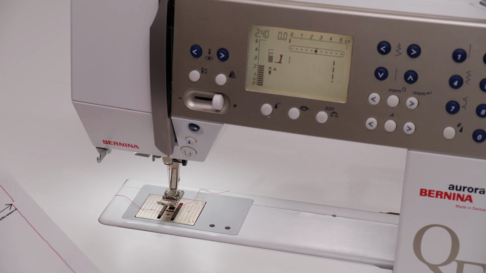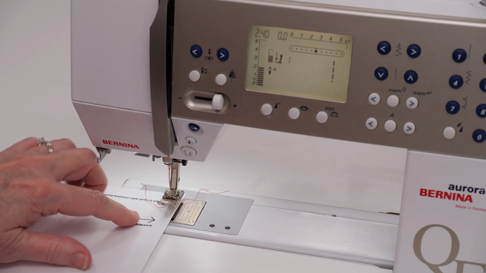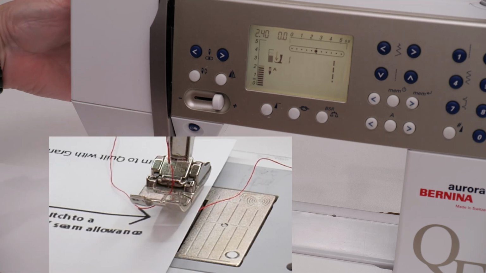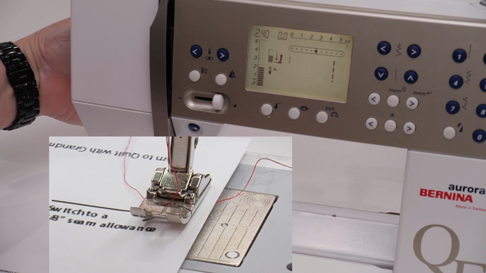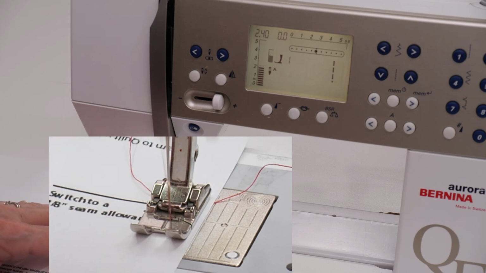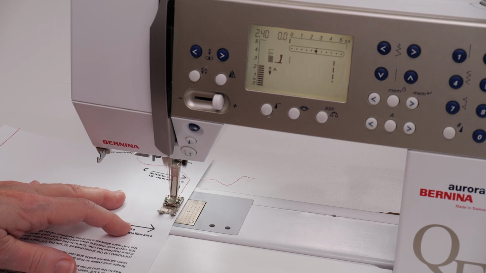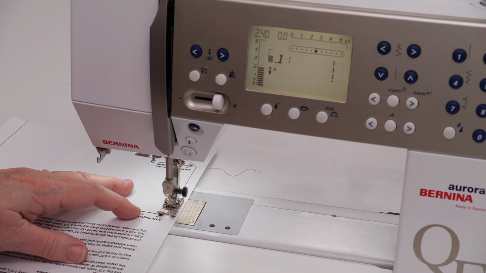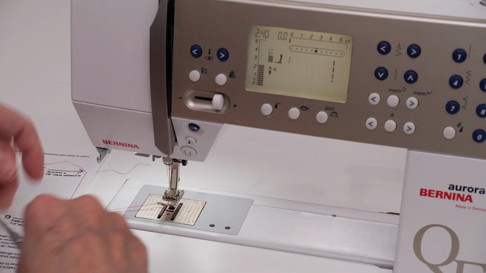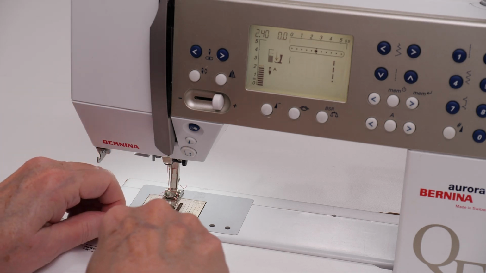Okay, I'm going to rotate my paper, and on this side we're going to be doing the 3/8 inch seam starting at letter C. And on my machine, that's the very first line, the closest line to the needle. So I'm going to put it down, line it up on that line, put my presser foot down, and I'm going to sew till I get to letter D. Pull it up and cut the thread on the top and the bobbin, and the same at the top of the seam.